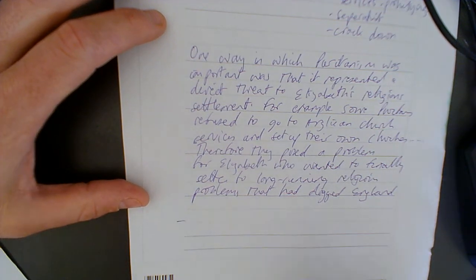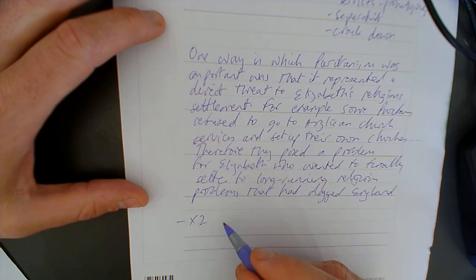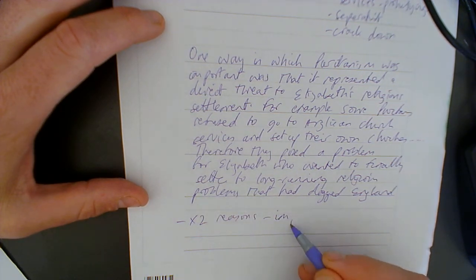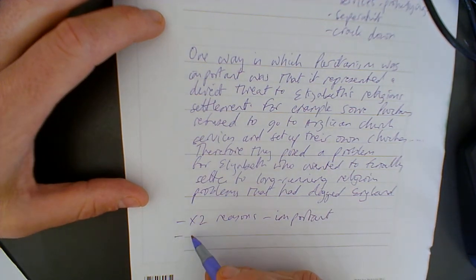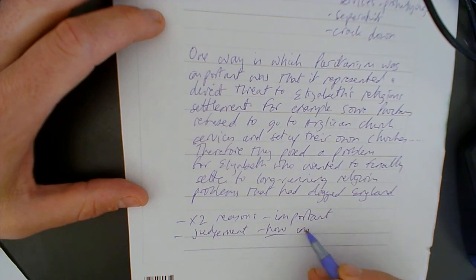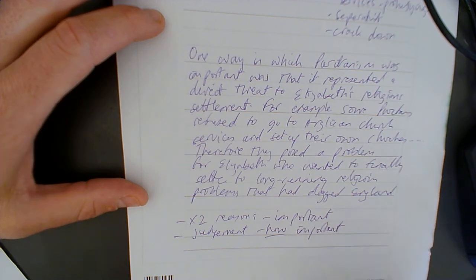So a summary: two reasons to show why the person or the feature or the thing was important, and then a judgment on how important. And that's that question.